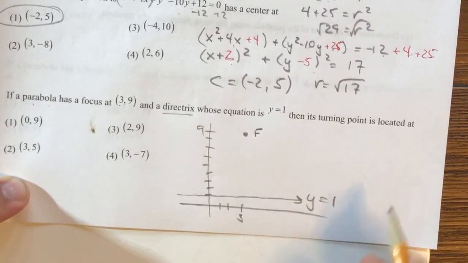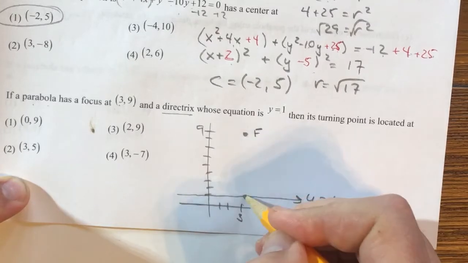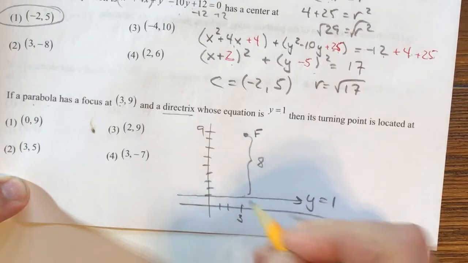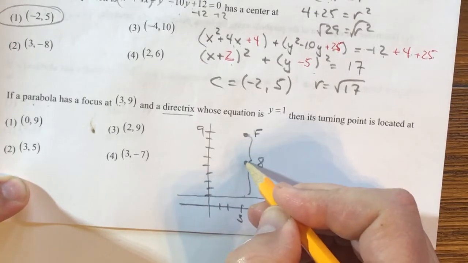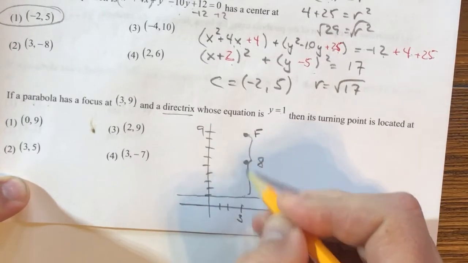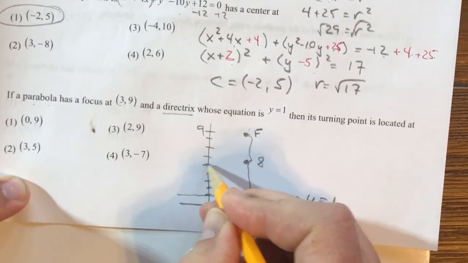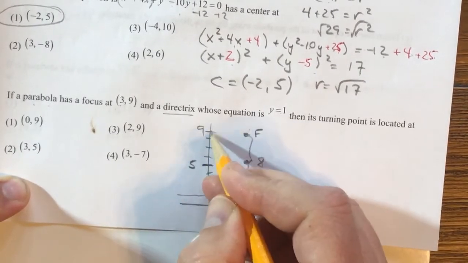I'm looking for the vertex point. You may remember the vertex is halfway between. So from here to here is 8 spaces. I got to go halfway. I got to go down 4 or up 4. So if you go up 4 or down 4, where do you end up? 1, 2, 3, 4, right there at 5. Or go down 4, I'm at 5.